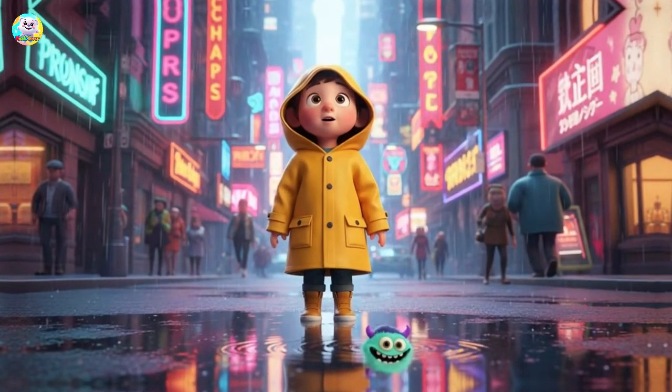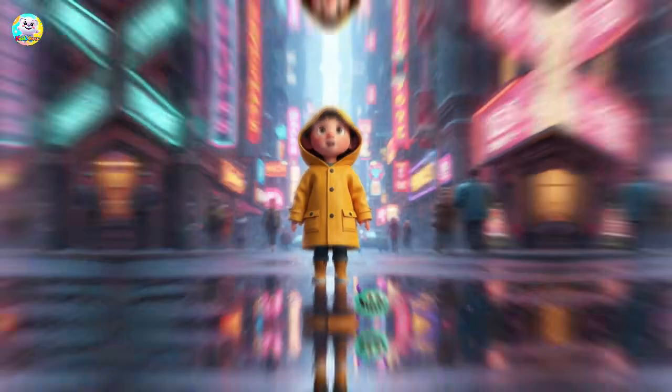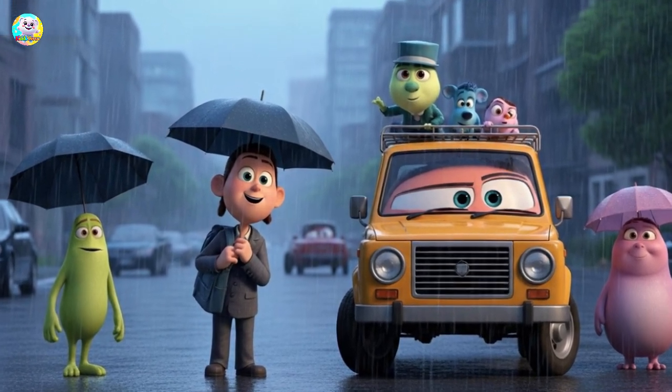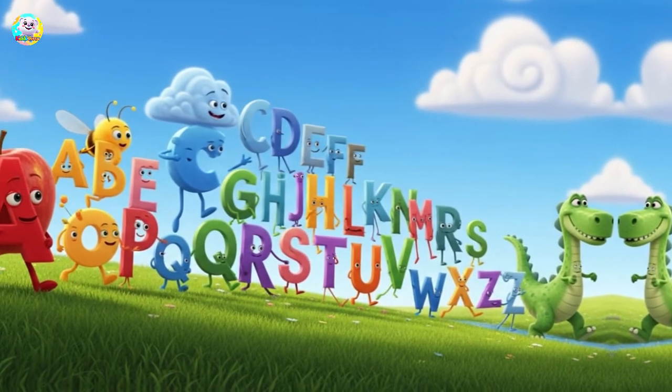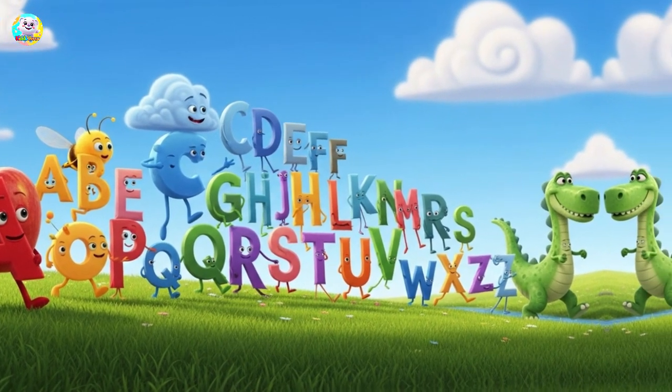Y is for yellow raincoat, easy to spot and see. Z is for zoom, to run fast and happy. Rainy day fun, we've played and learned. Let's say the alphabet, take your turn.